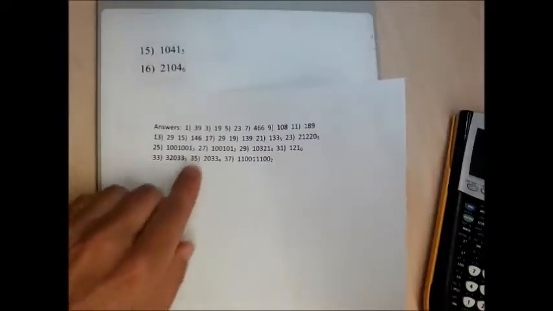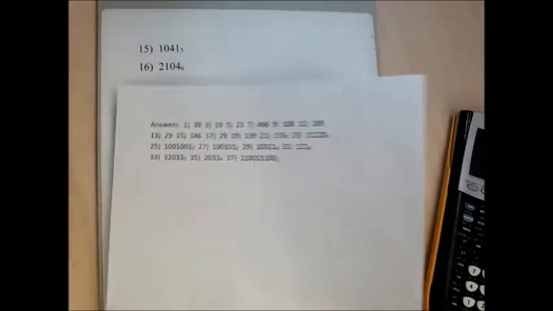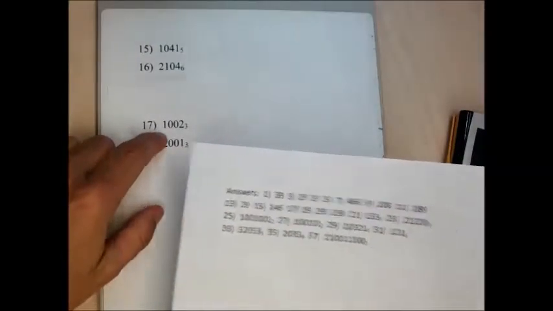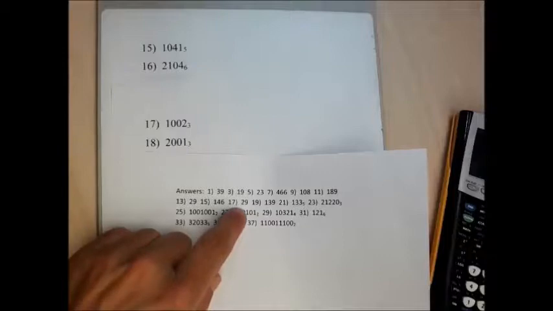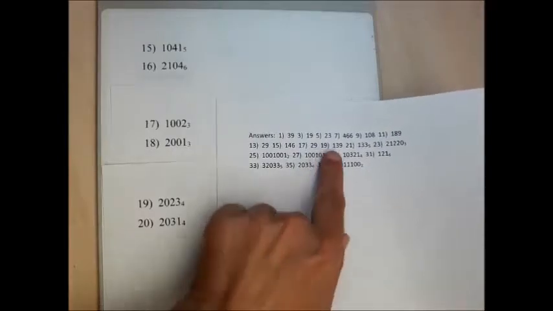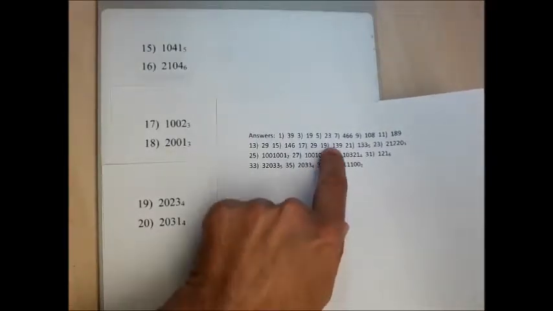The answer to problem 15 is 146 base 10. Here's problem 17. The answer to problem 17 is 29 base 10. And there's problem 19. The answer to problem 19 is 139 base 10.